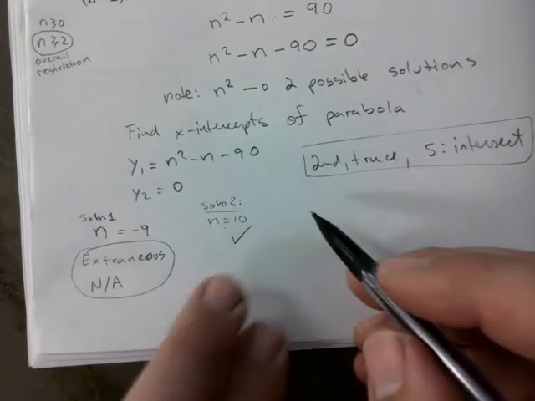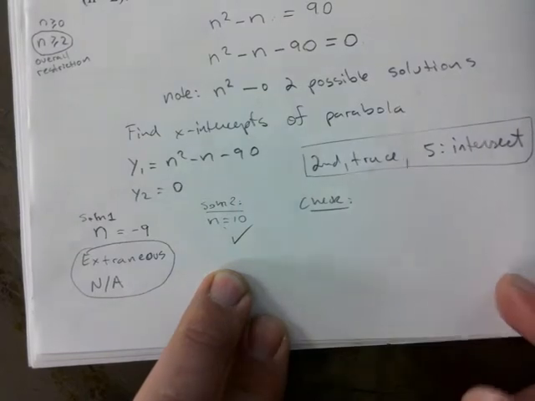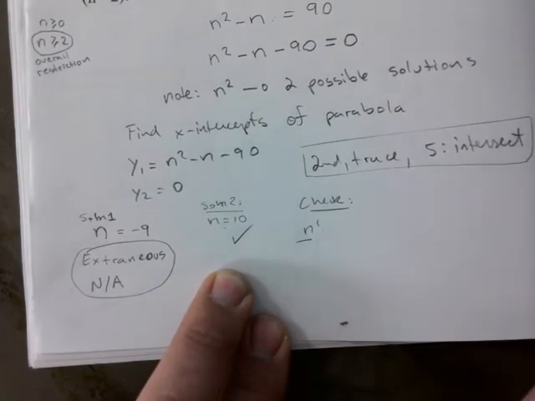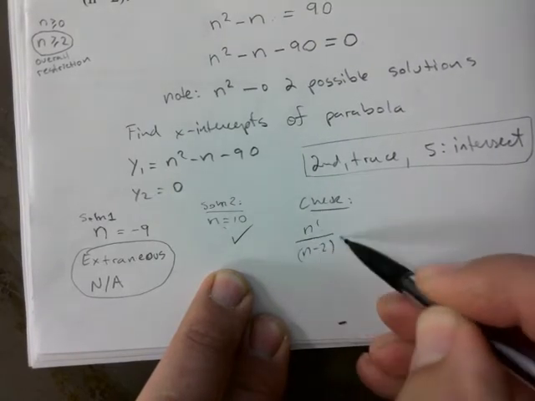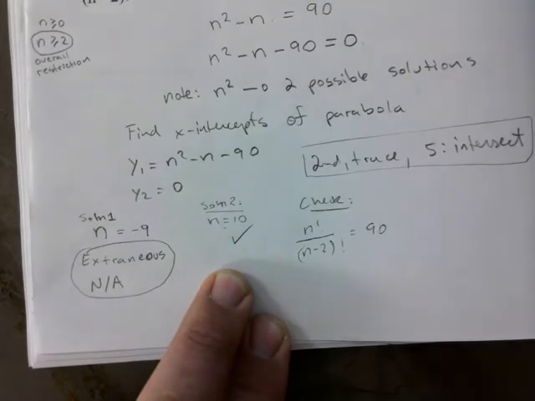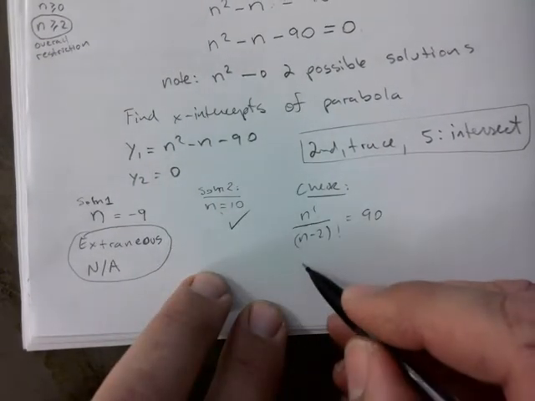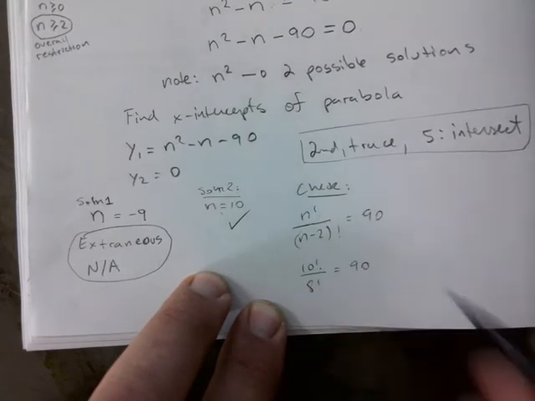Okay, so we're going to check. Don't just blindly trust your answer. Go back to the original, which calls for n factorial over n minus 2 factorial is equal to 90. That's what the original says. You plug in 10 for n. So it's 10 factorial over 8 factorial. That's supposed to be equal to 90.